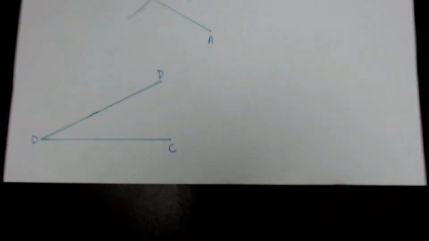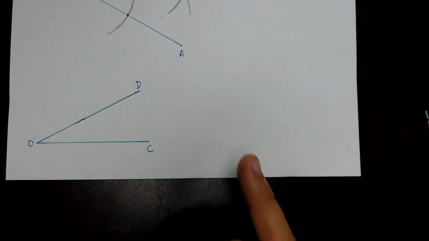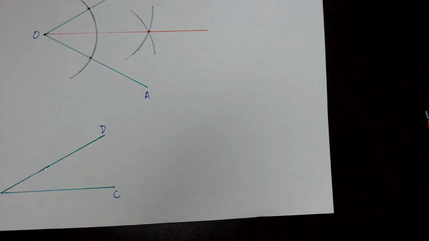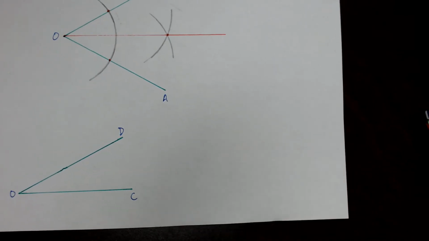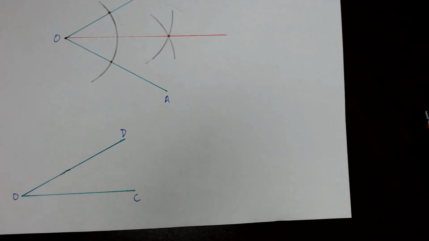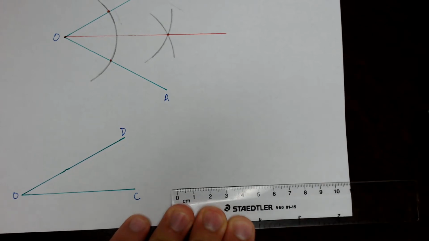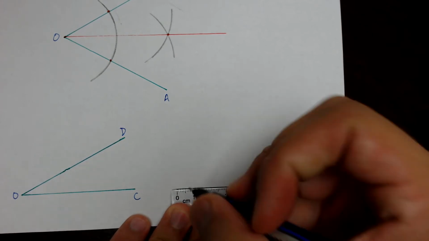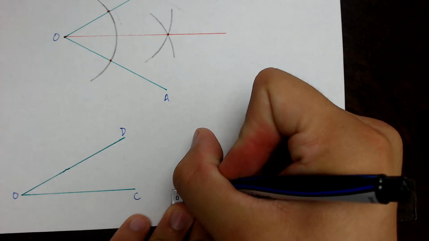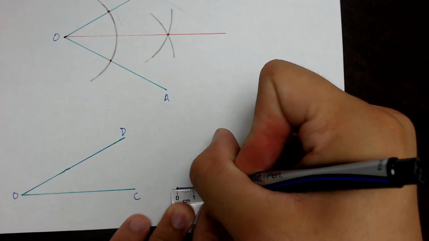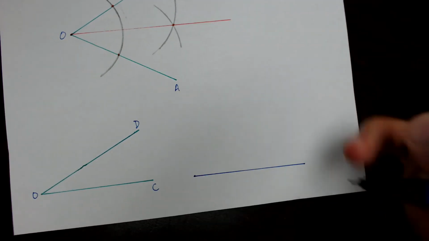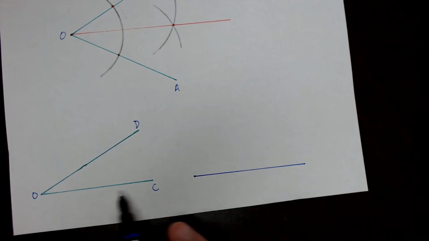Now the last one, we're going to reconstruct an angle over here. Interestingly enough, to reconstruct an angle, the first thing we're going to start off with is a ray. So we've got to reconstruct angle OC. I'm going to go to point OC, and I'll do this reconstruction in blue. Put that and that. And now I've essentially got this line.